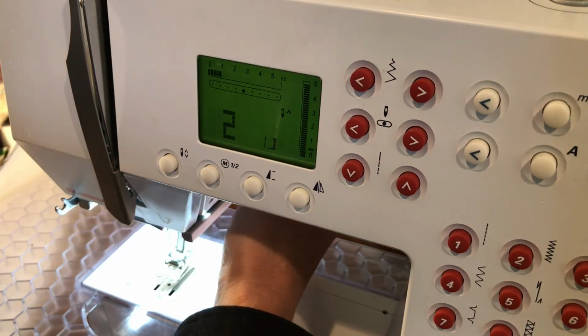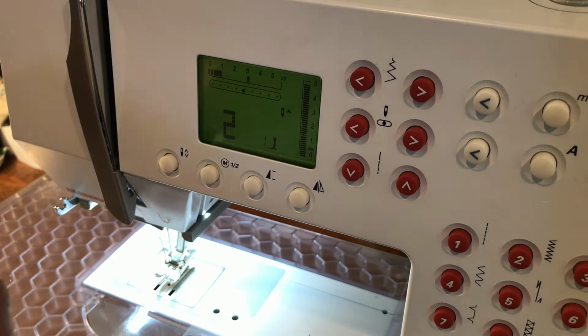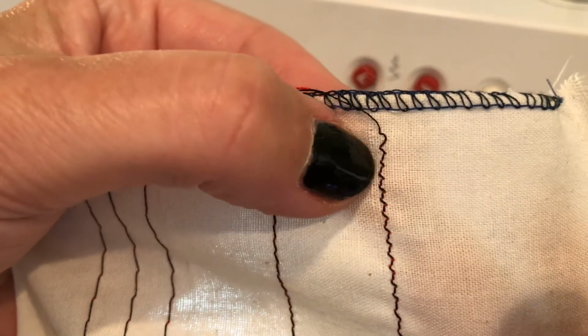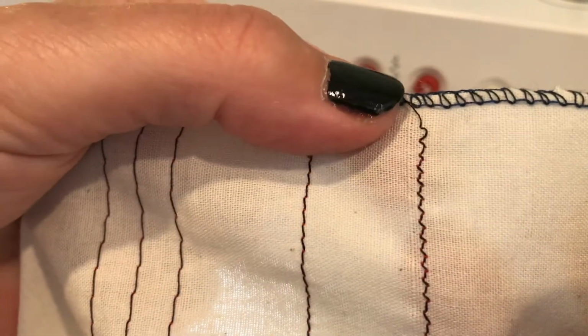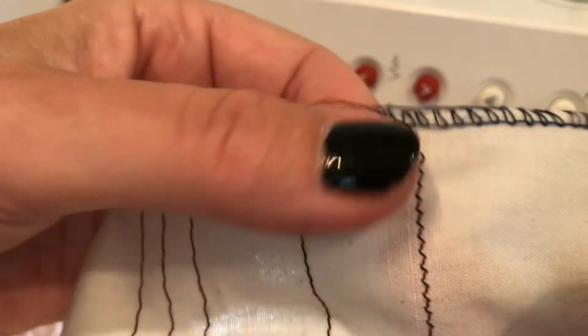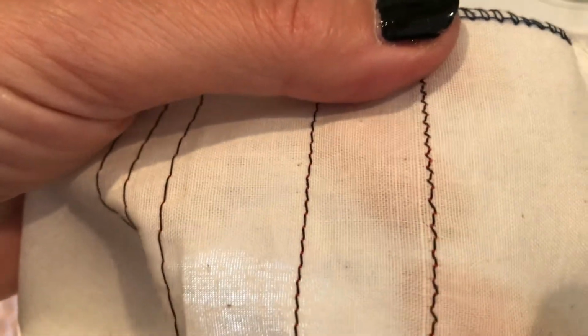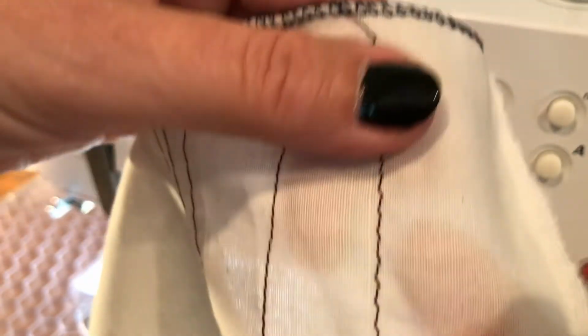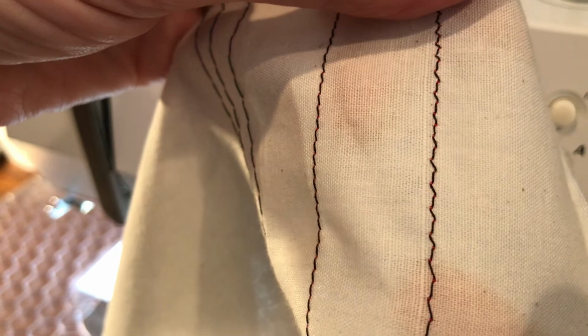So I will show you the result now. So here we have the width is a 1 and the length is a 1. So very, very tiny zigzag. Then we have here the same width but a 2 millimeter length. And then a 3, a 4, and at the bottom it's a 5. You can see how long those stitches are, and they are almost straight, but they do have a slight zigzag.